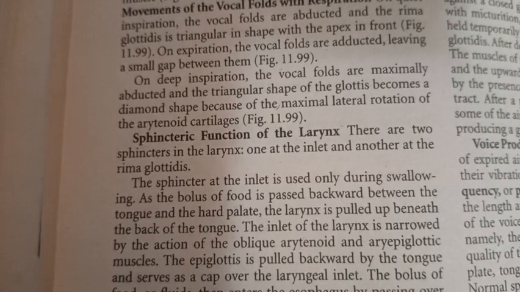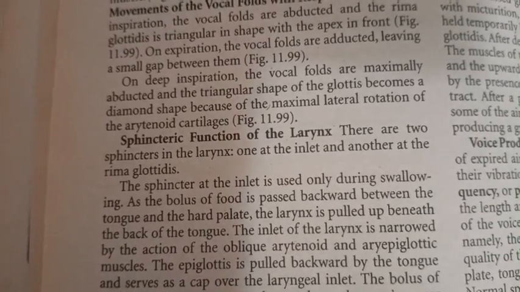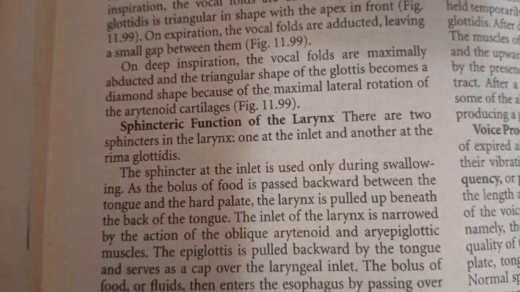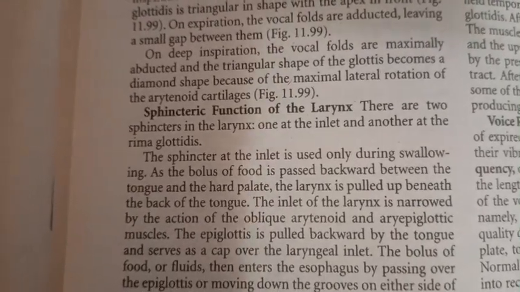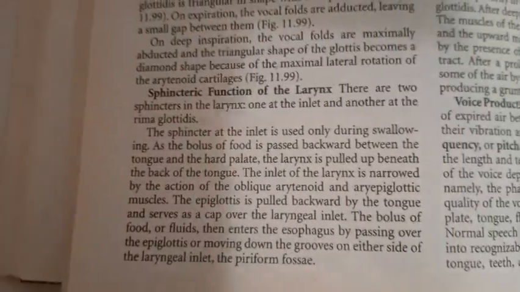On deep inspiration, the vocal folds are maximally abducted and the triangular shape of the glottis becomes a diamond shape because of maximal lateral rotation of the arytenoid cartilages.